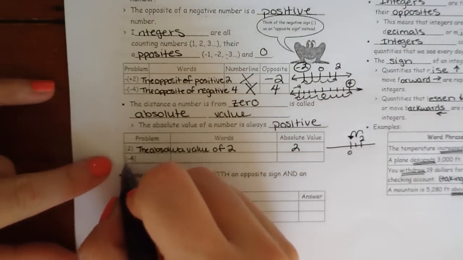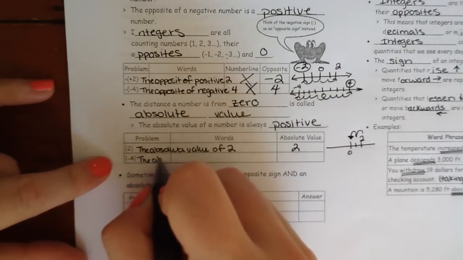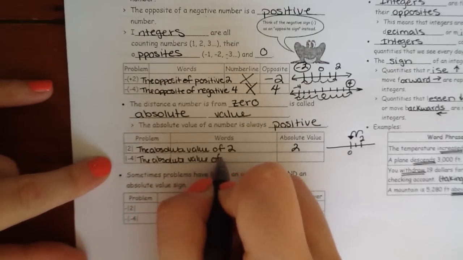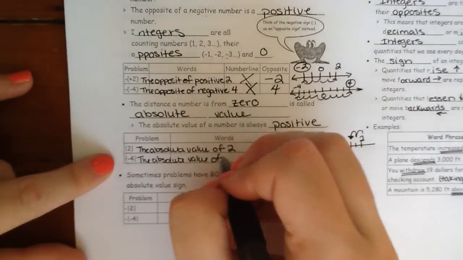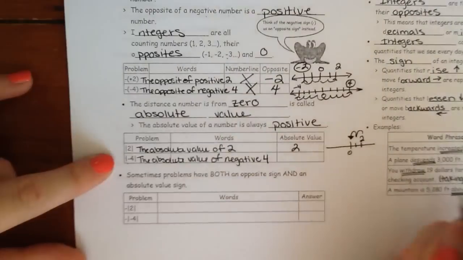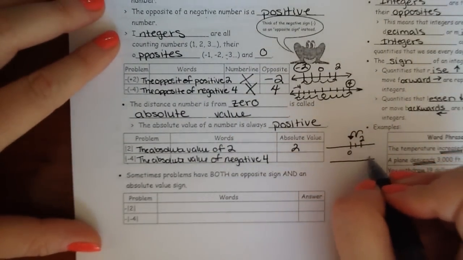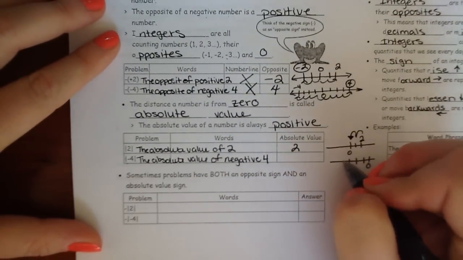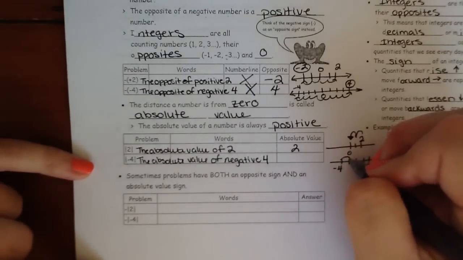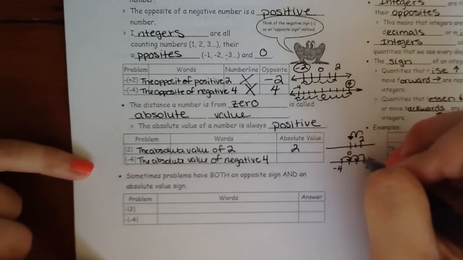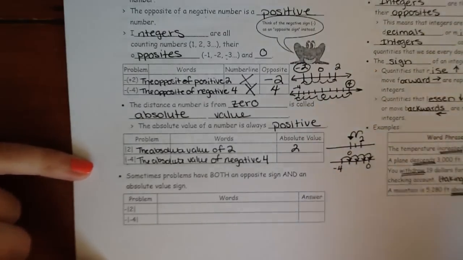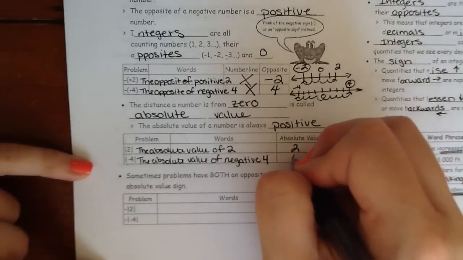Right. This one, absolute value symbol, the absolute value of, and then I read this number in here, negative 4. And again, if I think of my number line, I put 0 on it. Here's negative 1, negative 2, negative 3, negative 4. And I think about the number of jumps to 0. I'm jumping 1 space, 2 spaces, 3 spaces, 4 spaces. So I'm jumping 4 spaces in order to get to 0. So the absolute value of negative 4 is 4.